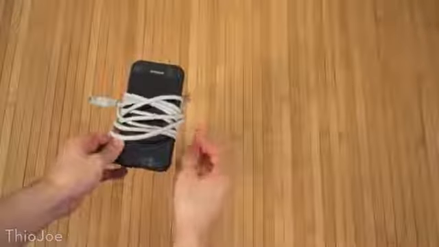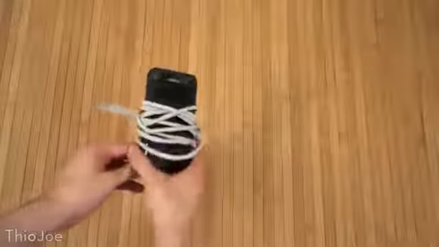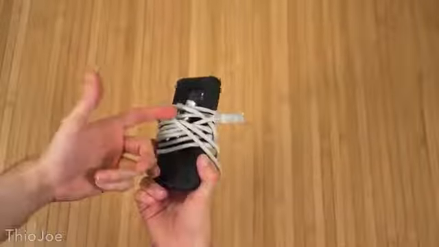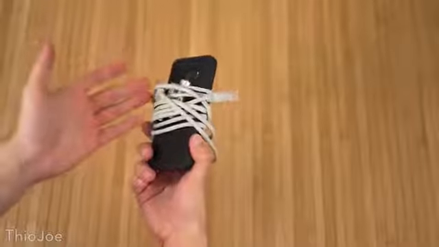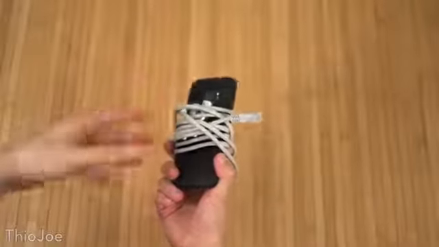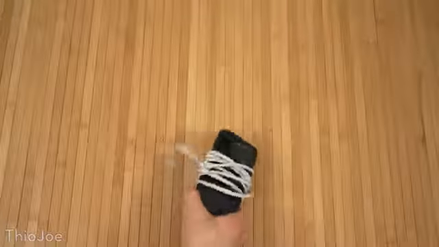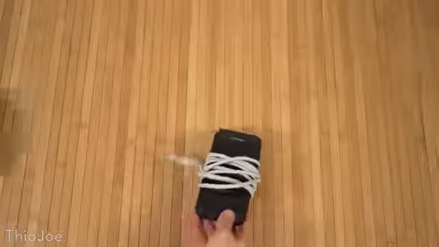So when you're doing it, just make sure that the cable doesn't press down on the power button and turn it back on. Also, you probably want to have a case on here so the batteries don't scratch the back, or maybe put a tissue in between the batteries and the phone or something like that. Just use common sense.